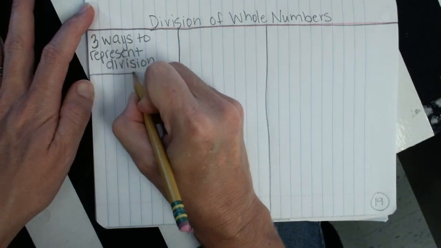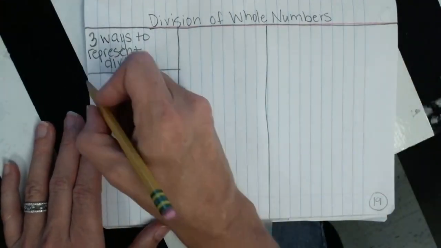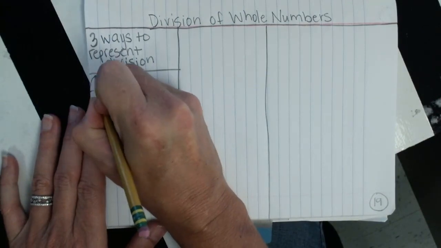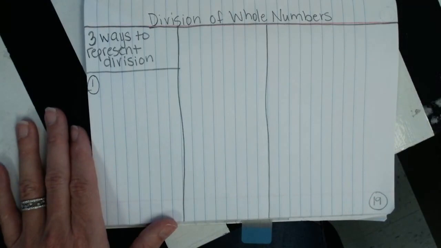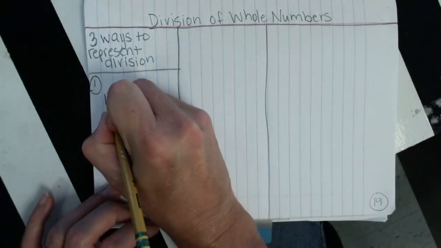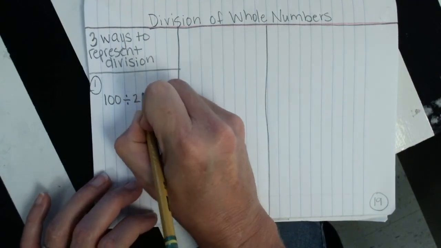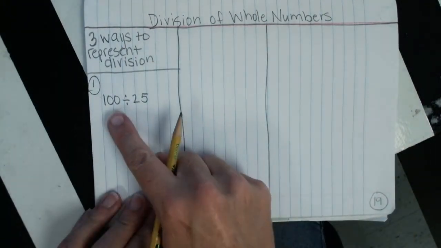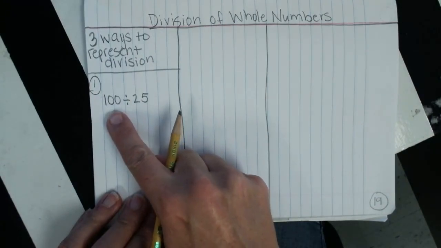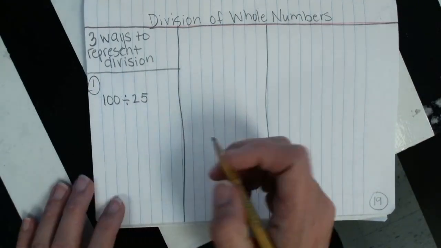The first 2 ways you're going to be pretty familiar with. Okay, so let's do the first way. The first way is just a simple number sentence, or what would look like an equation. You would have 100 being divided by 25. So that's one way to represent division. This says that you are going to divide the number 100 into 25 equal groups.